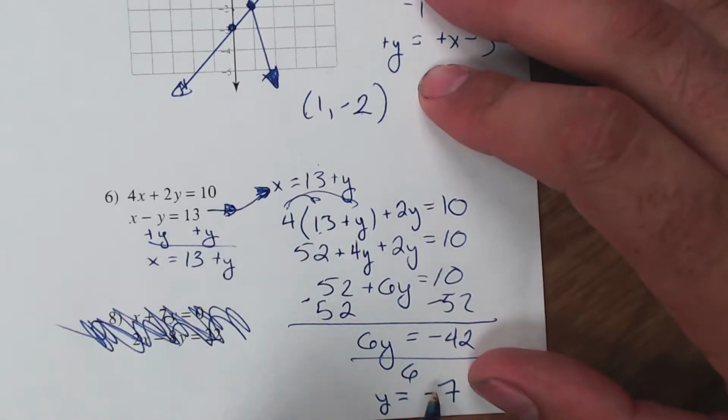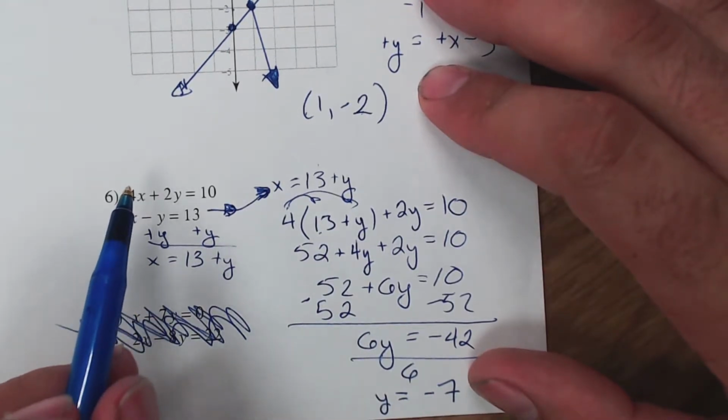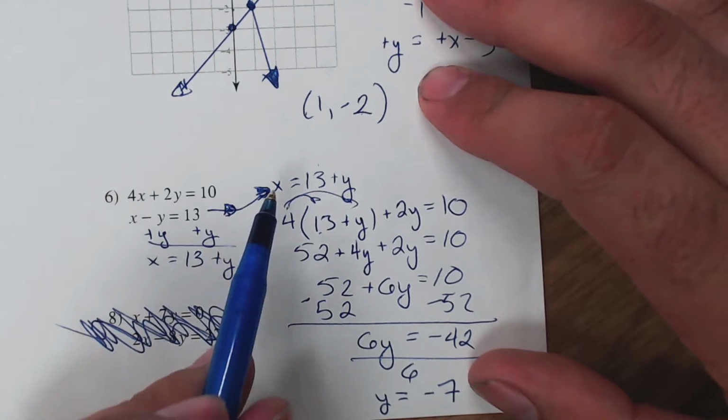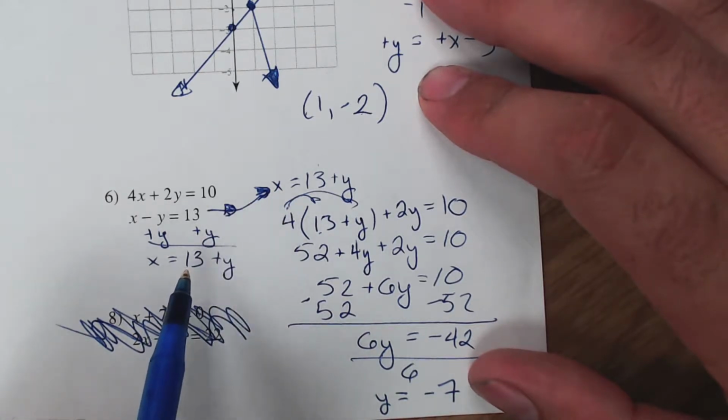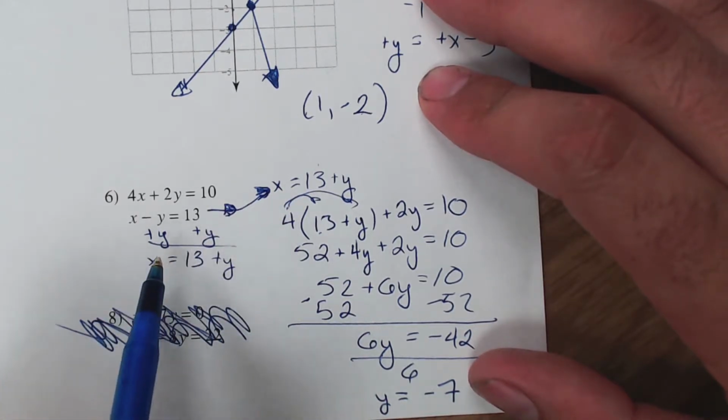I take this y and I plug it back in. I can plug it into this one, or this one, or that one, which is the same as this one. So it doesn't really matter. I'm going to plug it into this one because it'll tell me exactly what x is.